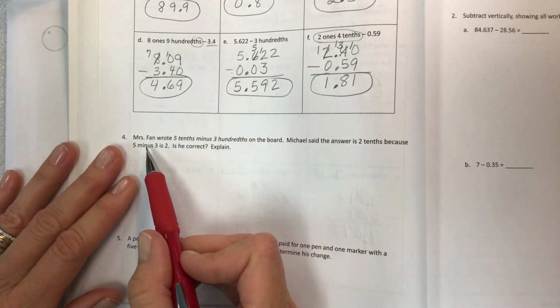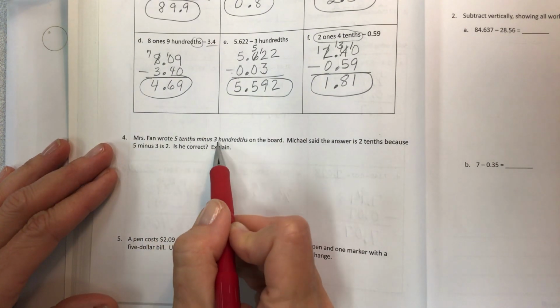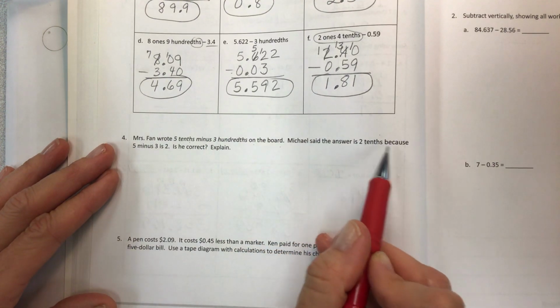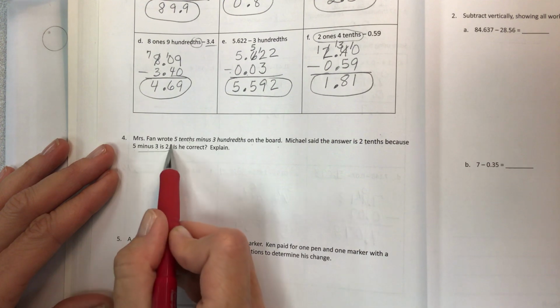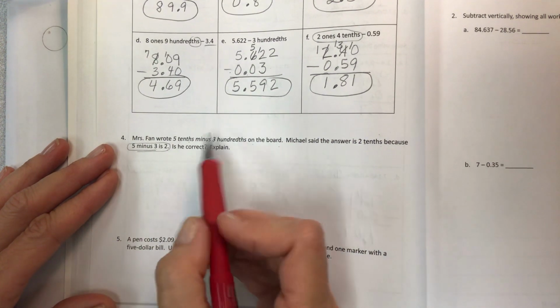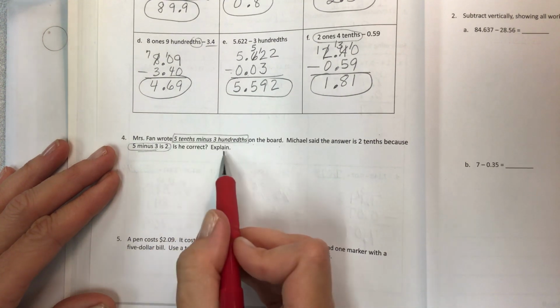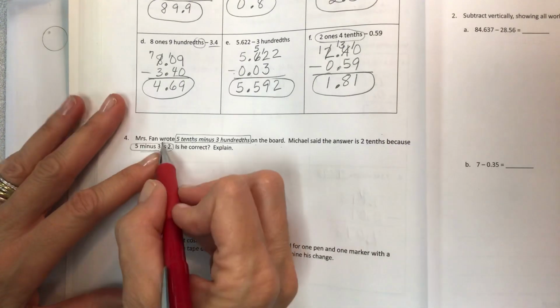Last 2 problems, let's crank through these. Mrs. Fan wrote 5/10 minus 3/100 on the board. Michael said the answer is 2/10 because 5 minus 3 is 2. Well, 5 minus 3 is 2, but is he using the correct place value positions? So let's explain it using place value.